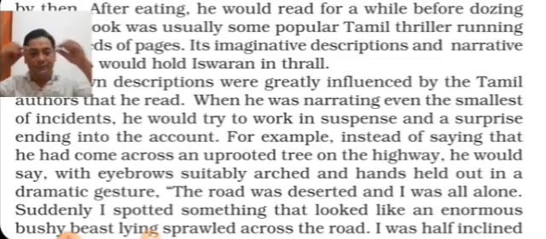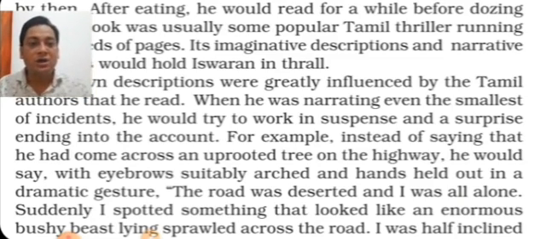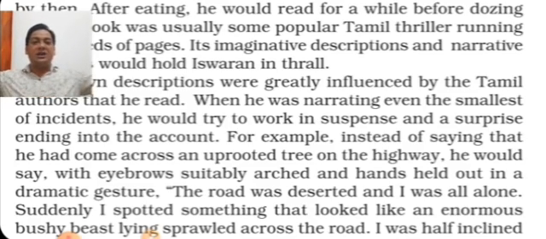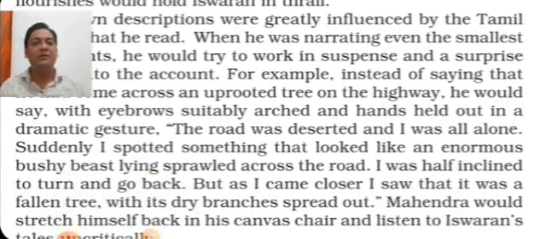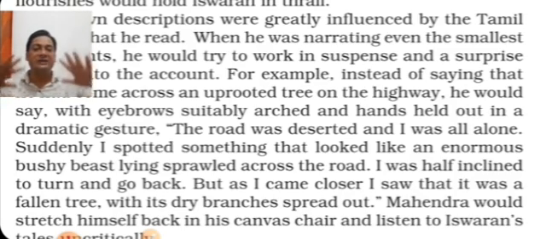What he did, with eyebrows suitably arched and hands held out in a dramatic gesture, he pulled his hands very outwards, and this is the way he explained. The road was deserted and I was all alone. Deserted means that the road had no movement of any vehicles, persons, or animals. This place was totally silent, quiet, lonely, and he was also alone.